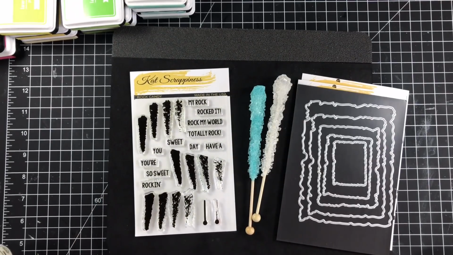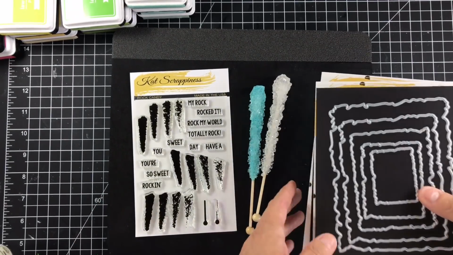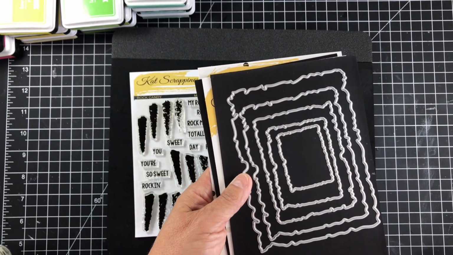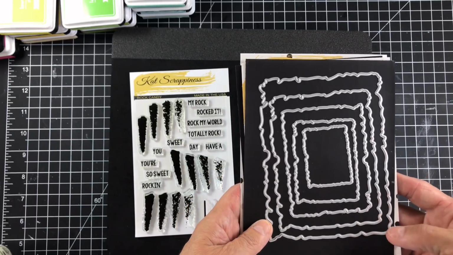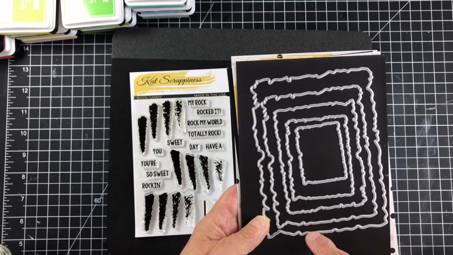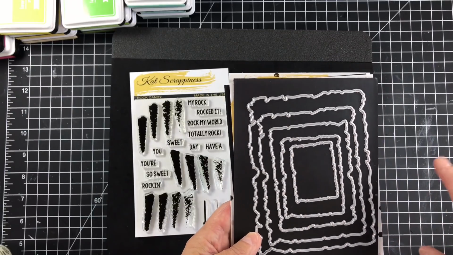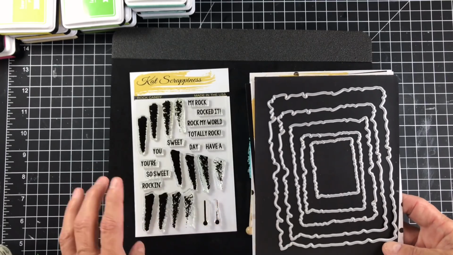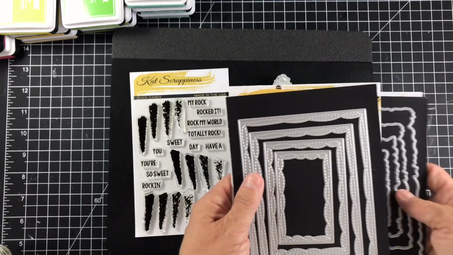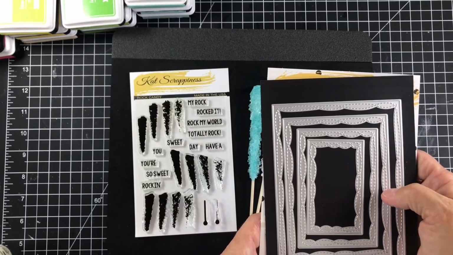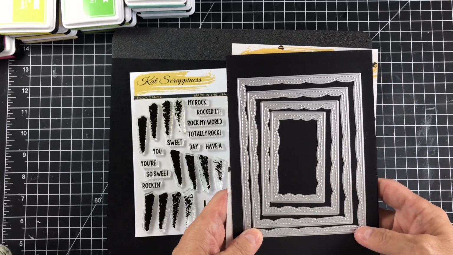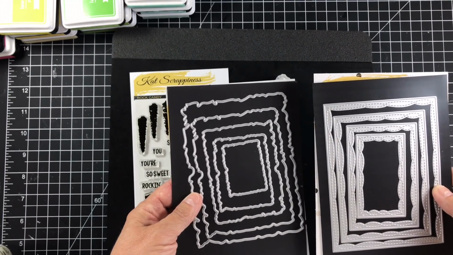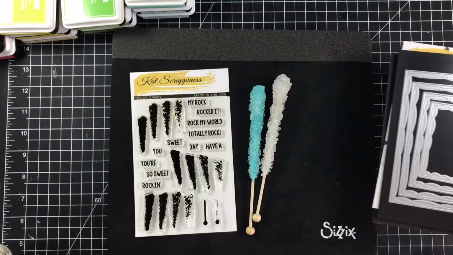I will also be using one or both of these die sets from Kat Scrappiness. This one is the Distressed Edges, which is one of my favorite dies from Kat Scrappiness. I love this set of dies. I'm going to use it as a little play on children, torn paper, that kind of thing. I thought it would make a cute little backdrop to this rock candy. But I also may use the wonky wavy stitched rectangles, which I also really love. So I'm not sure which one we're actually going to use, maybe both of them, but we're going to find out. So those are the dies we're going to use.